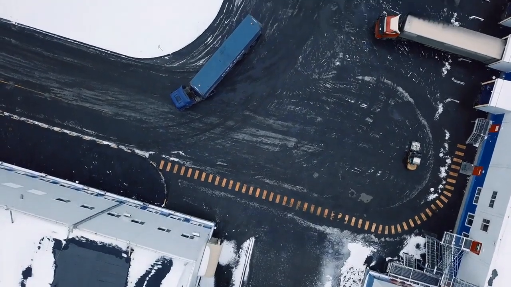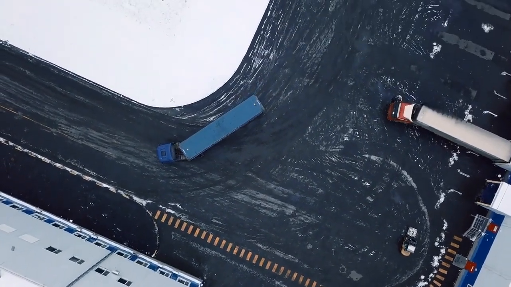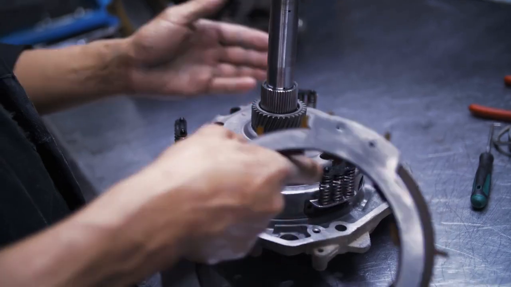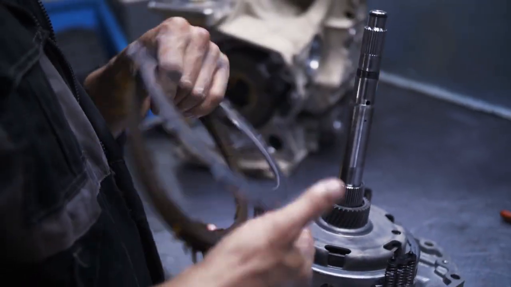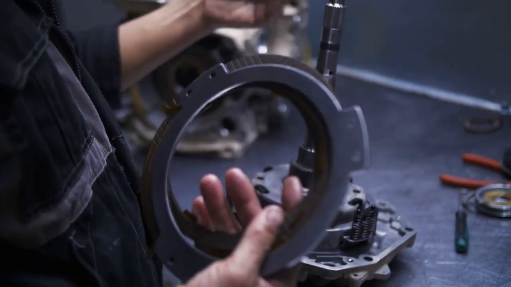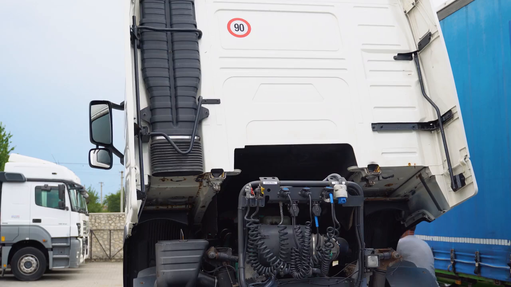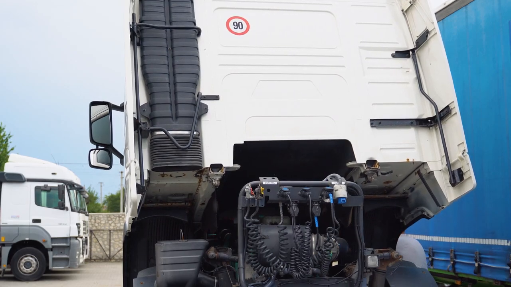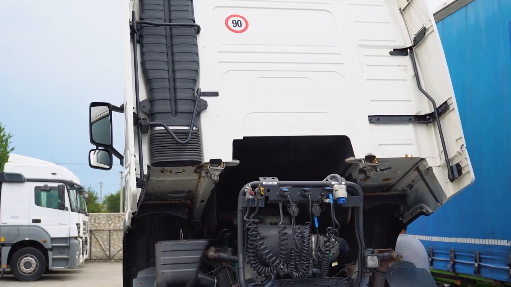Imagine your truck operating smoothly, using less fuel while delivering the same power. Regular checks allow mechanics to fine-tune components and systems, ensuring everything operates in harmony. This not only saves you money at the pump but also reduces your carbon footprint.